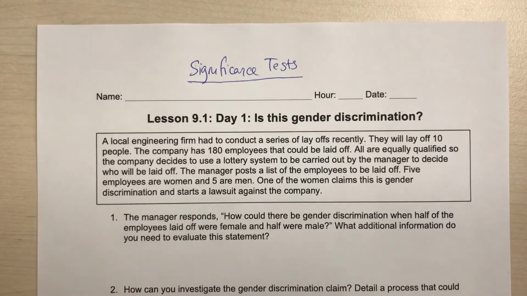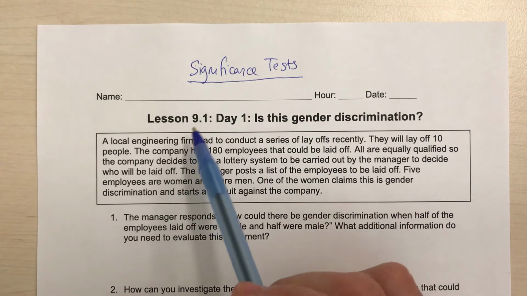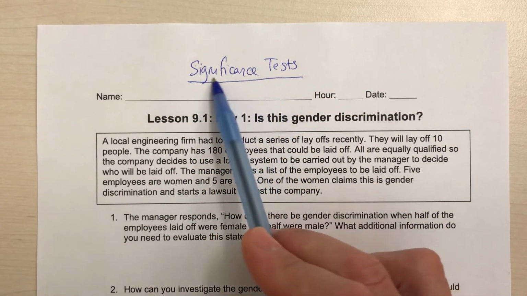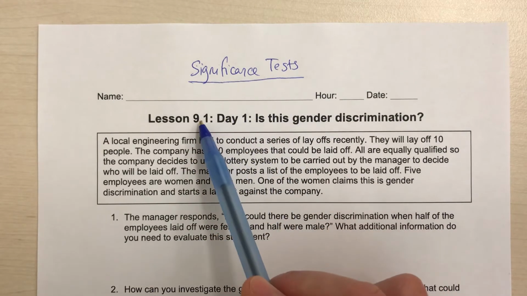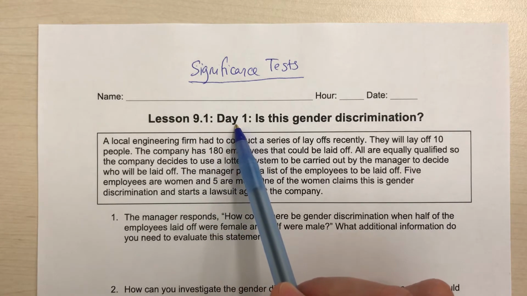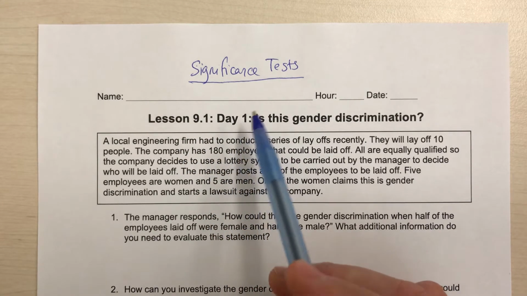All right, AP Stats fans, our topic for today, we're going to start Chapter 9. Now, Chapter 9 is significance testing. So Lesson 9-1, this is day 1, this is coming from Stats Medic.